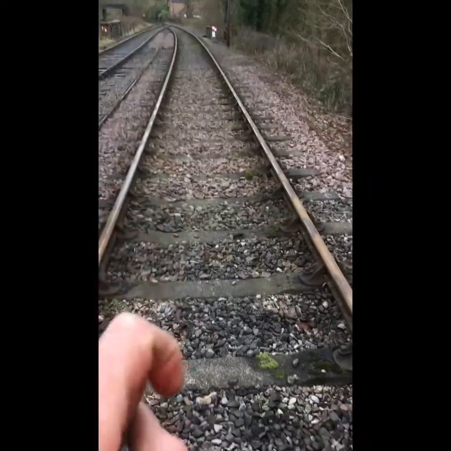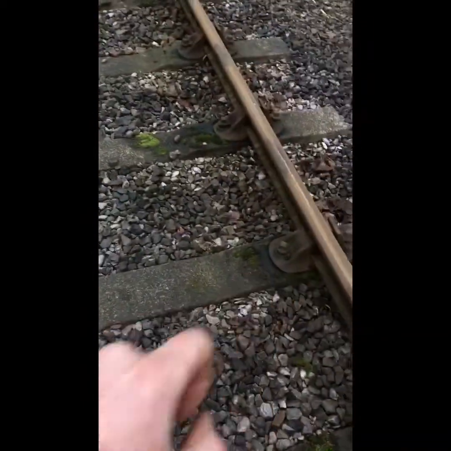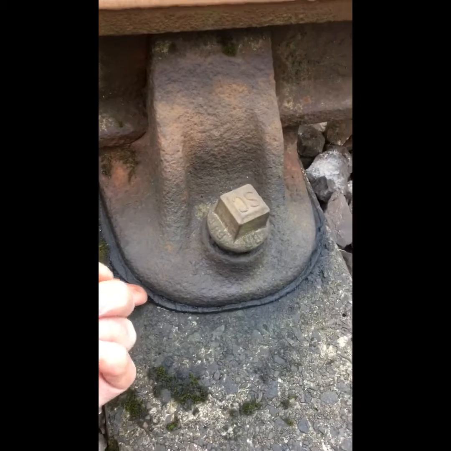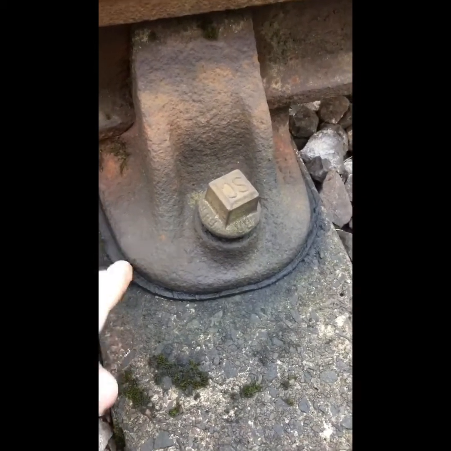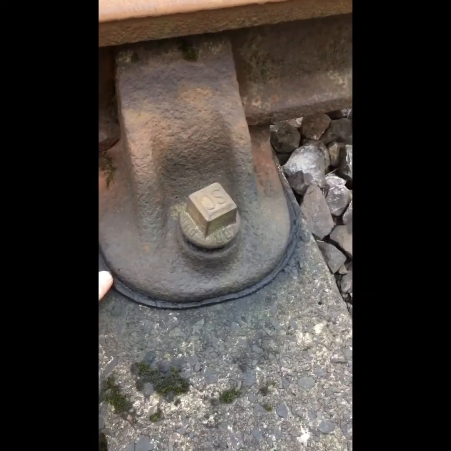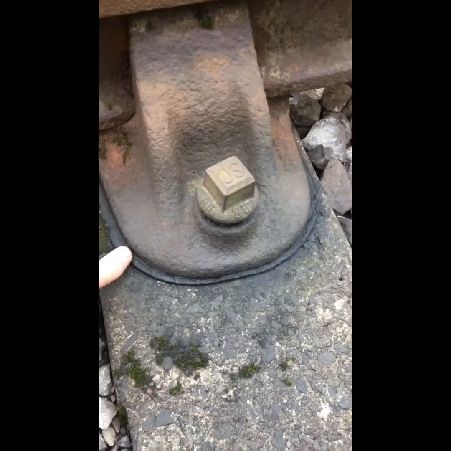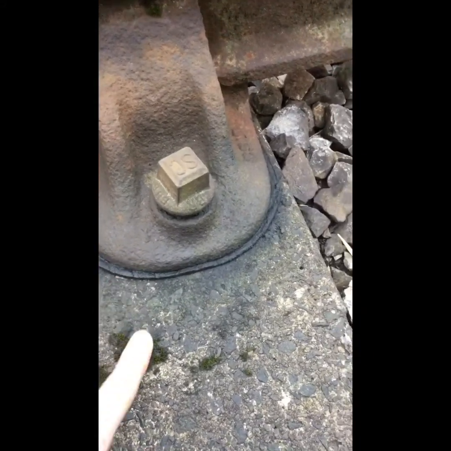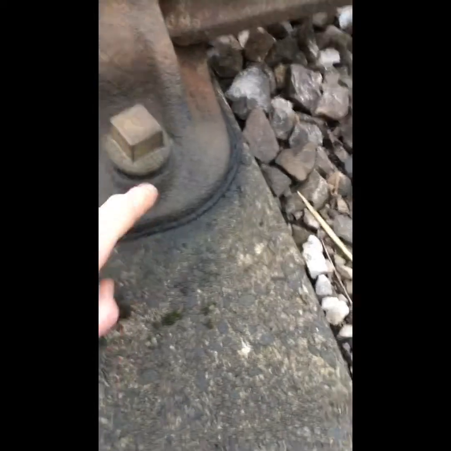And the sleeper condition as well. These are concrete sleepers. We have some wooden ones down there through the points. And as you can appreciate, under every sleeper, we've still got the original rubber pads. So it will go over time, and that causes you some problems. And also there's reinforcements through the sleepers. You don't want them bridging out through these.